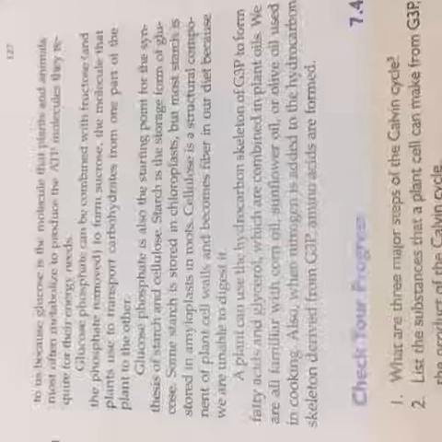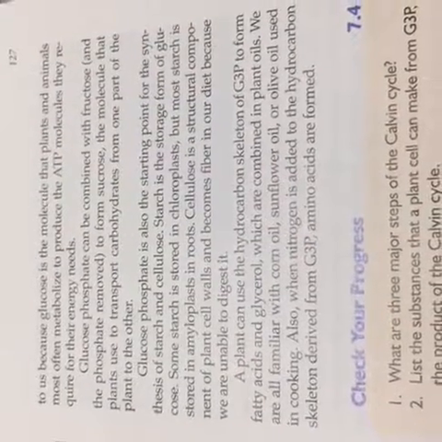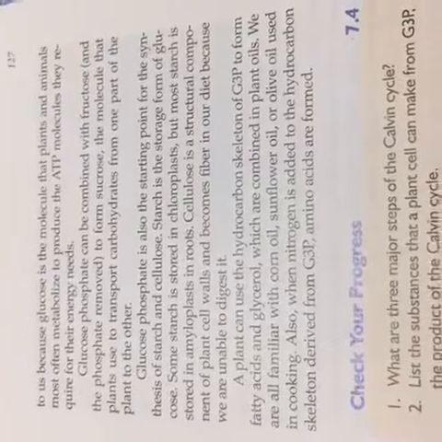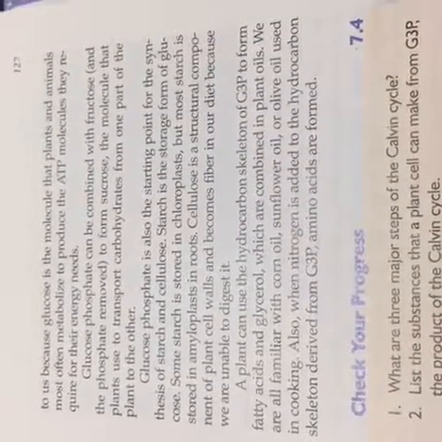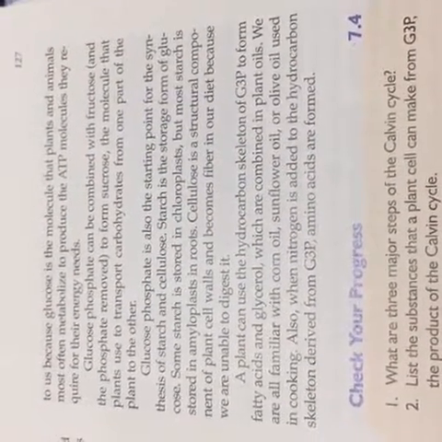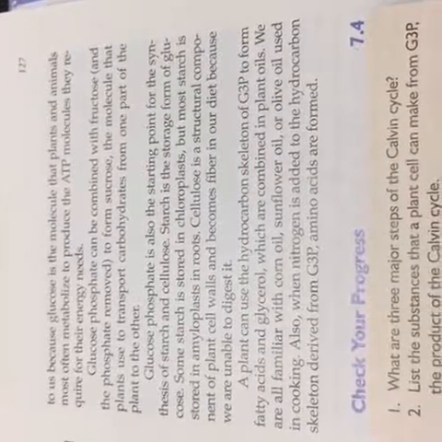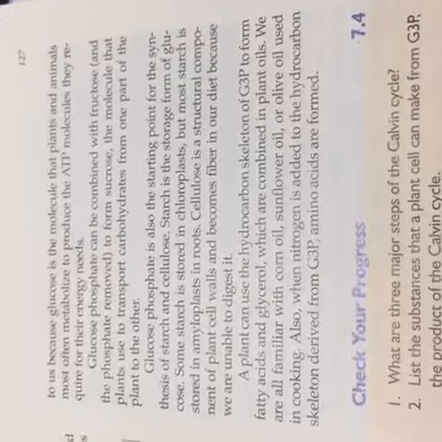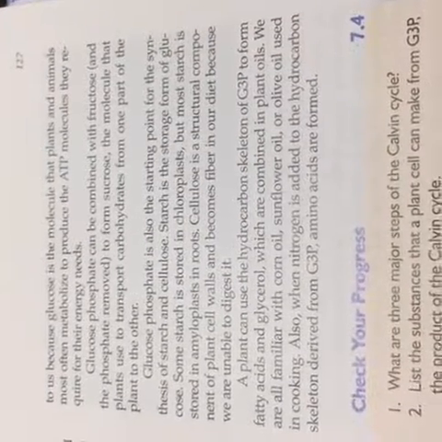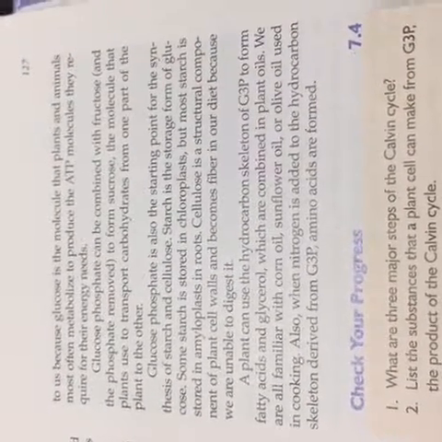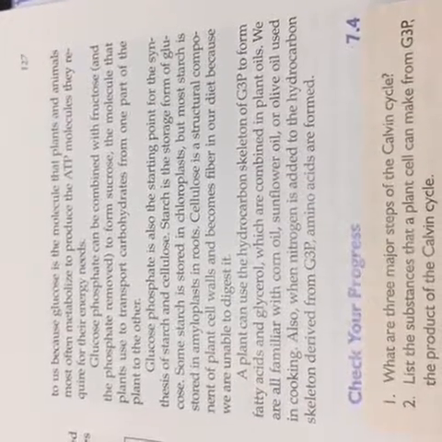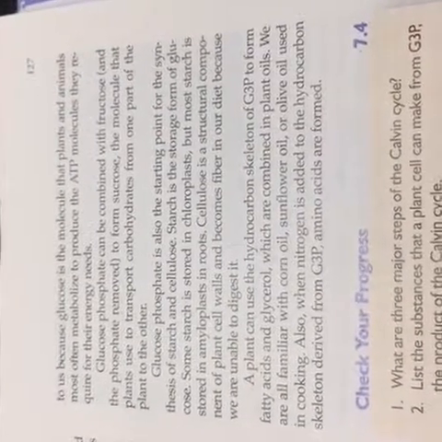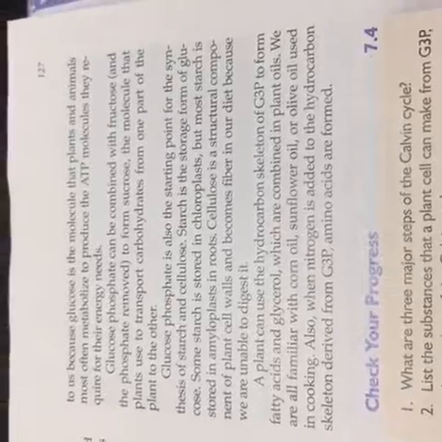of plant cell walls. A plant can use the hydrocarbon skeleton of G3P to form fatty acids and glycerol, which are combined in plant oils. We are all familiar with corn oil, sunflower oil, or olive oil used in cooking. Also with nitrogen. When nitrogen is added to the hydrocarbon skeleton derived from G3P, amino acids are formed.